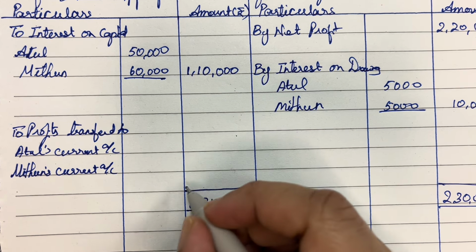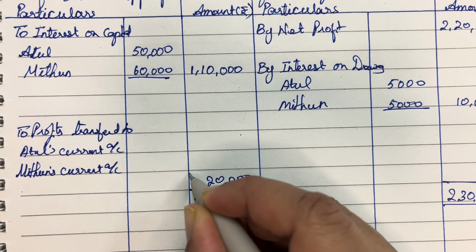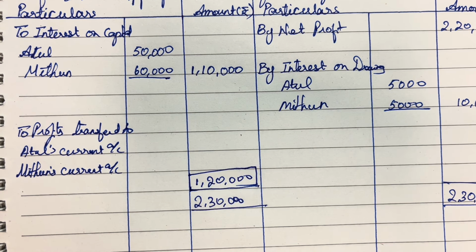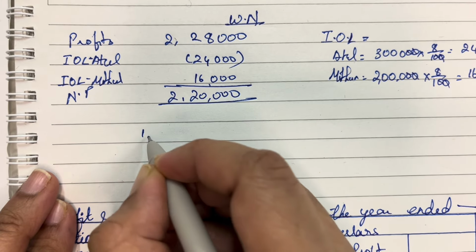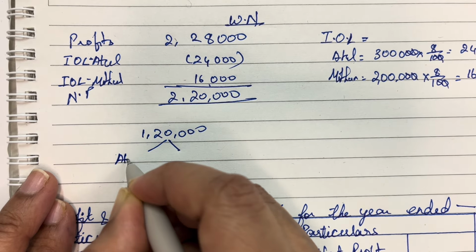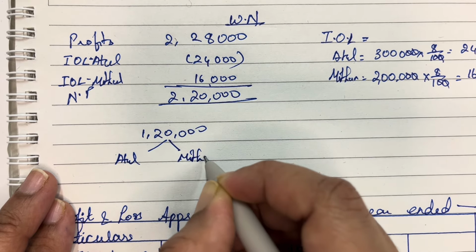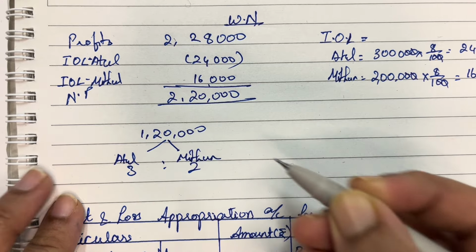2,30,000 minus 1,10,000 would be 1,20,000. This calculation can be done mentally. Now this amount of 1,20,000 will be divided between the two partners, Atul and Mithun, in the ratio of 3:2.